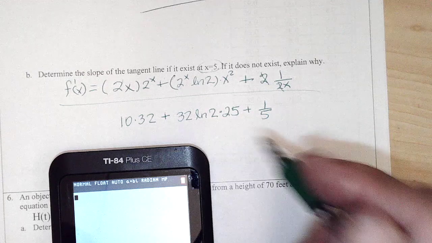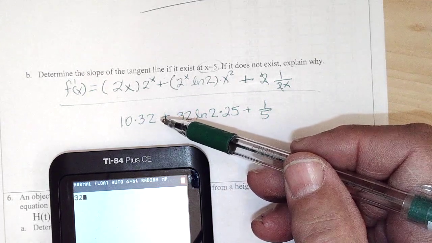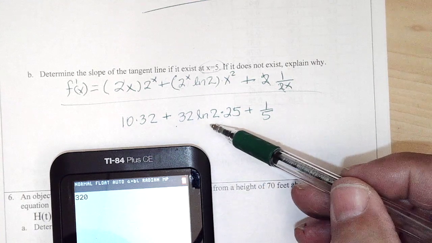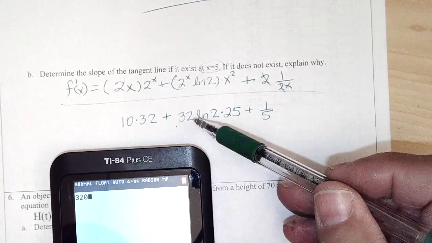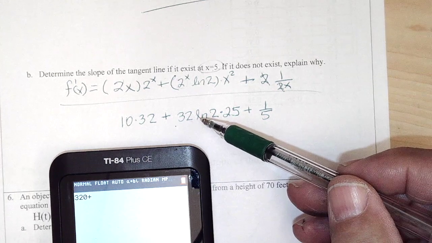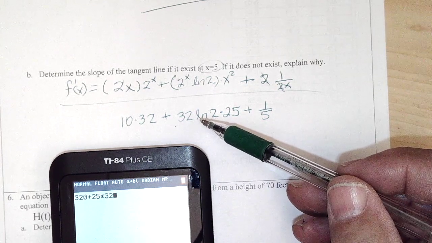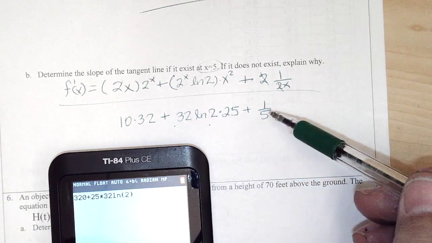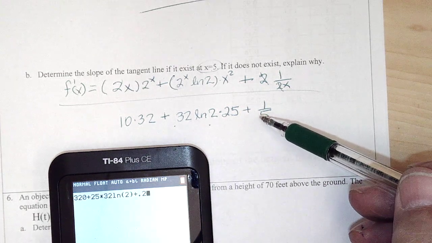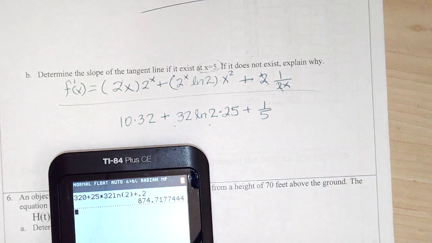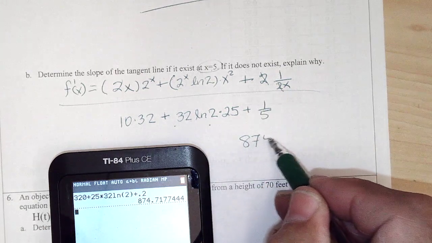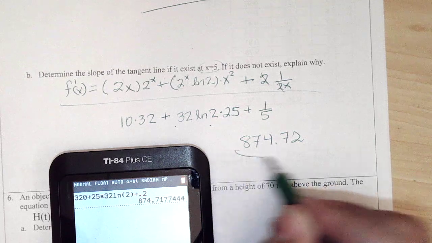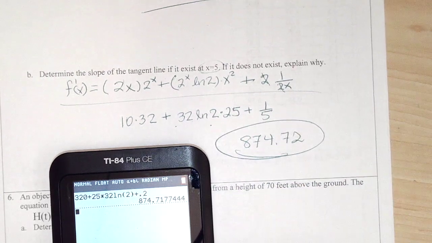10 times 32 is 320 plus 25 times 32 times ln 2 plus 0.2 or 1/5. And we get 874.72 rounded as the slope of the tangent line, slope of the function. Next one.